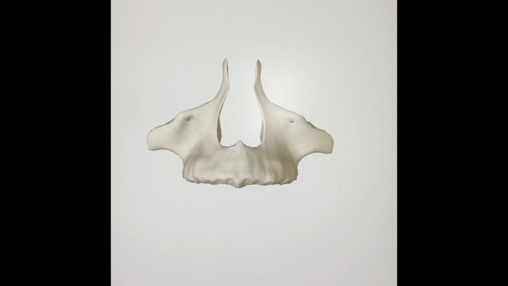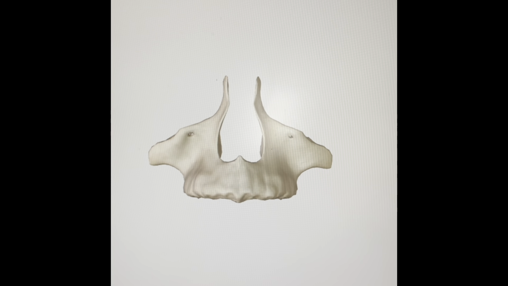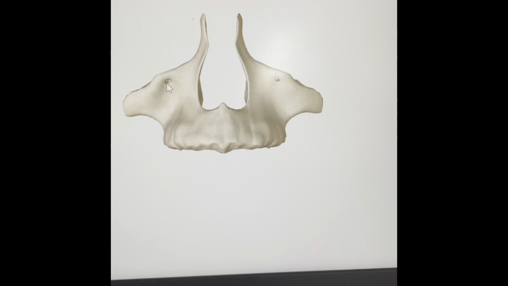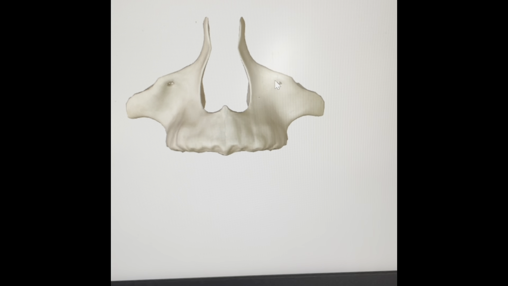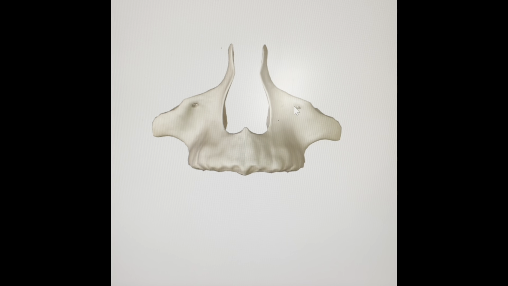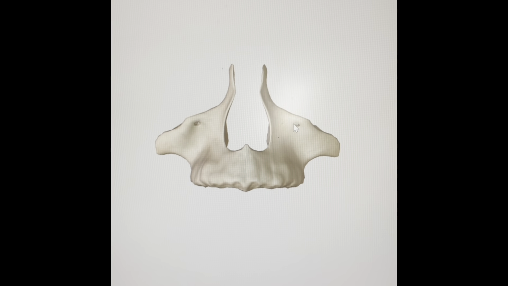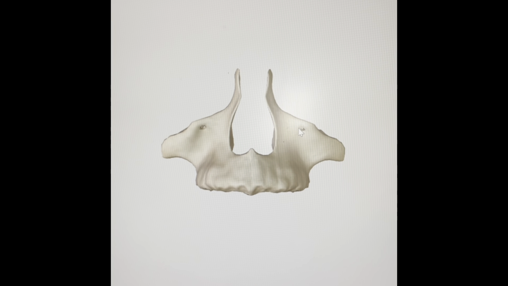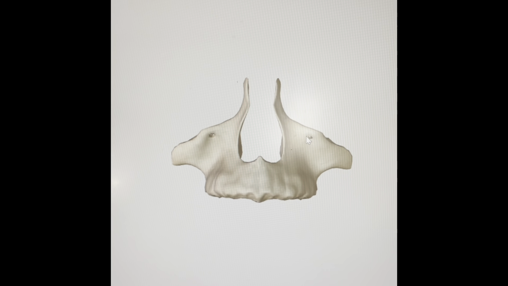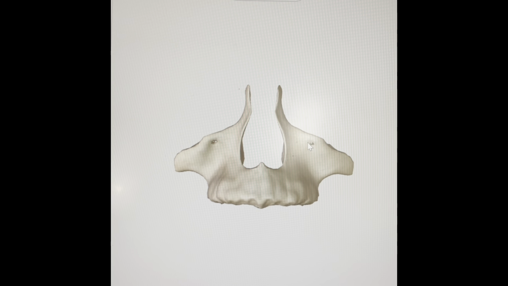The body of the maxilla is the central portion of the maxilla housing the maxillary sinus and supporting the four processes of the maxilla. The two notches here, or foramina, are called the infraorbital foramen, and they're openings on the anterior surface of the body located below the infraorbital margin. It is the outer opening of the infraorbital canal, serving as the passage for the infraorbital nerve, as well as for the infraorbital artery and vein.